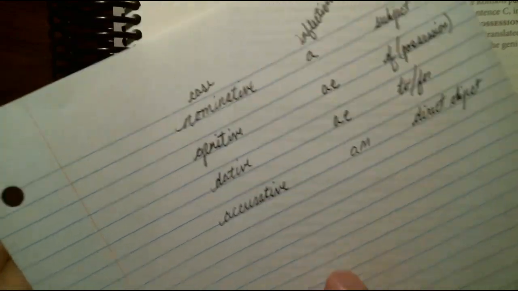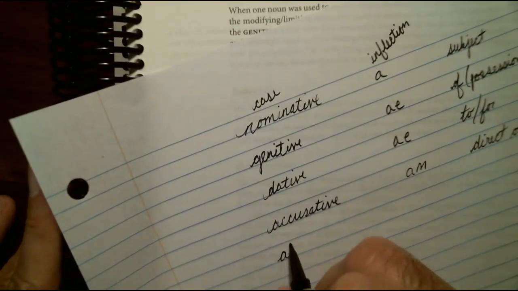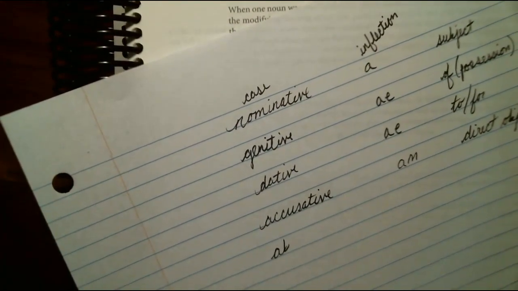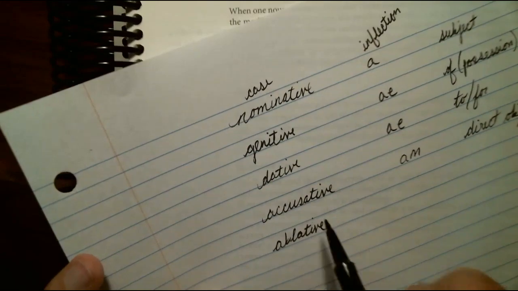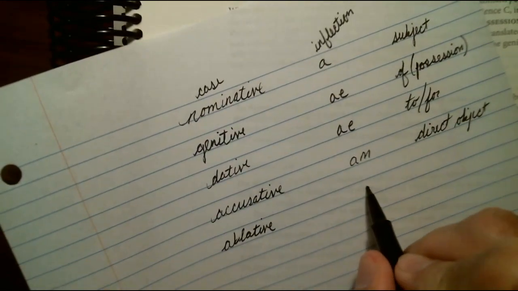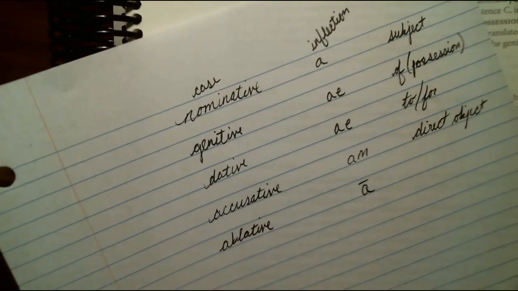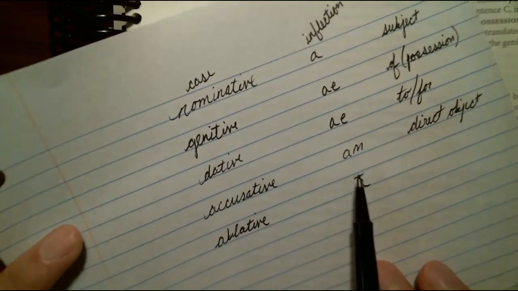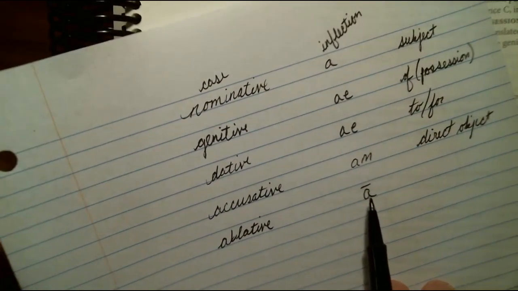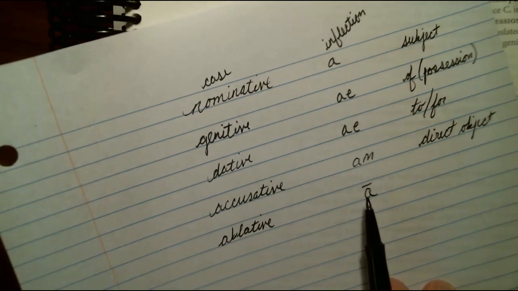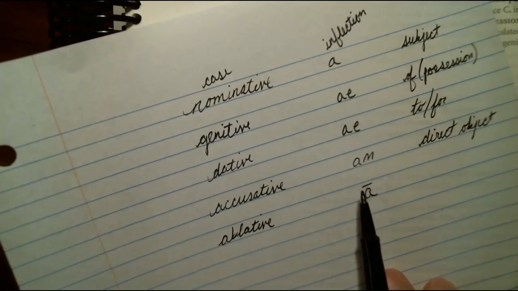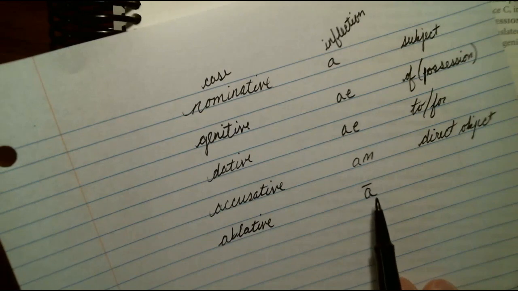Okay. Next, we have the ablative case. Now, if you are taking the Greek course, which we also offer on this channel, you will note that Greek does not have ablative. Latin does, okay? And the ablative case is going to look like the nominative case, except notice I drew a macron, a long mark. Macron means long, right? So a long mark over the A, right?